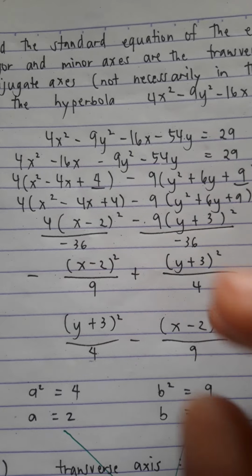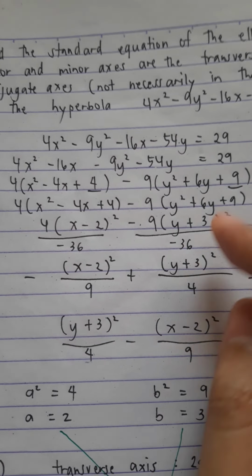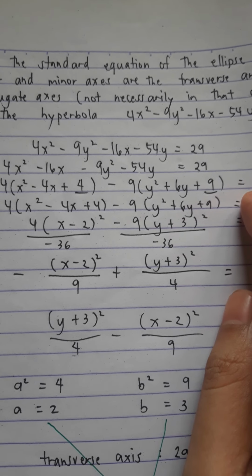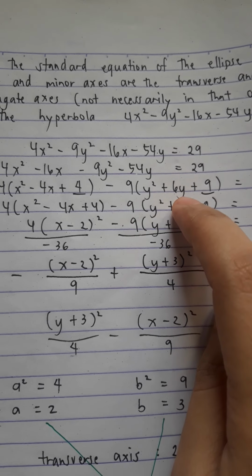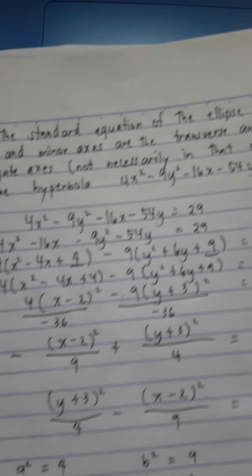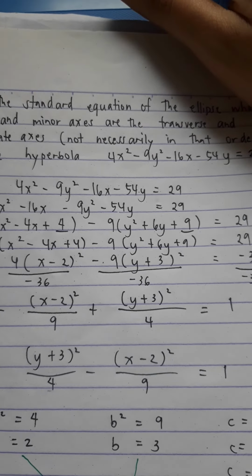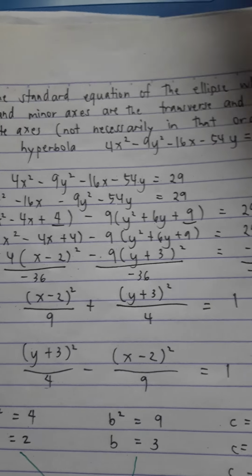They are like signs. Negative divided by negative is positive. So plus 6y plus blank, that is from the coefficient of the middle term 6. 6 divided by 2 is 3. And then we have 3 times 3, that is 9.